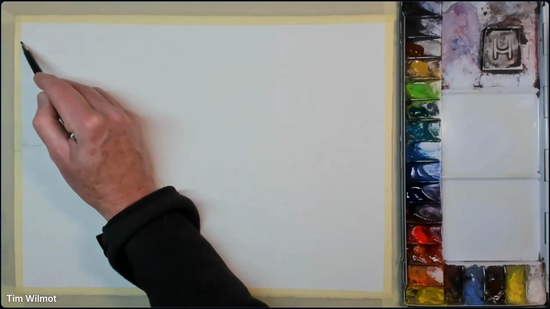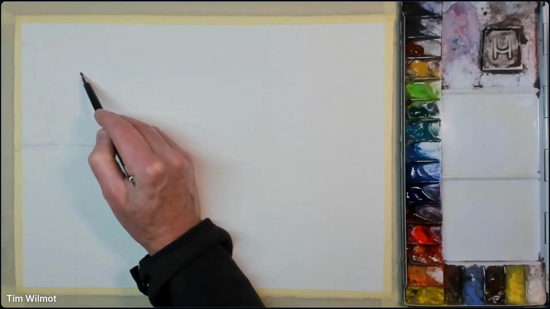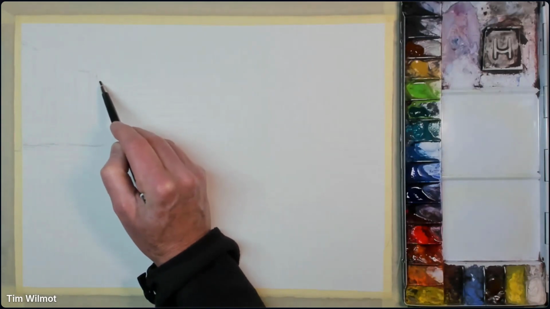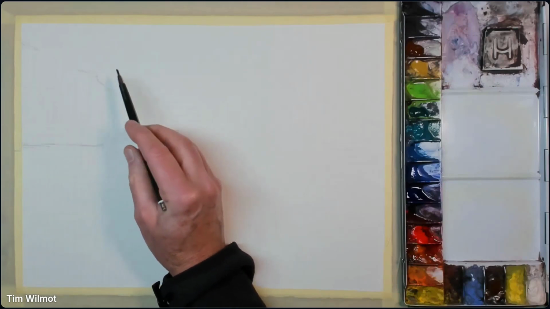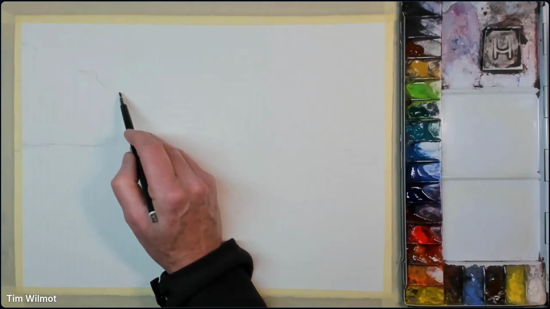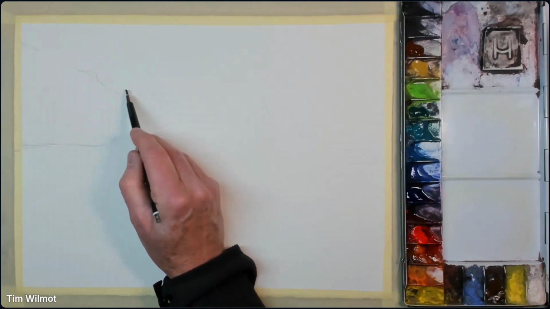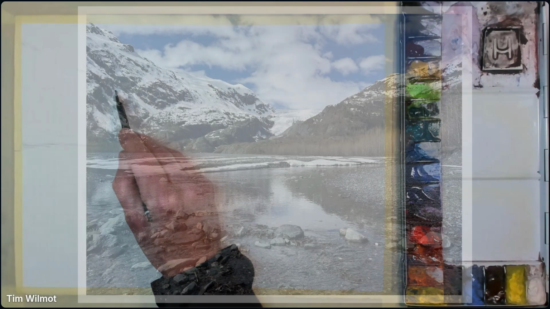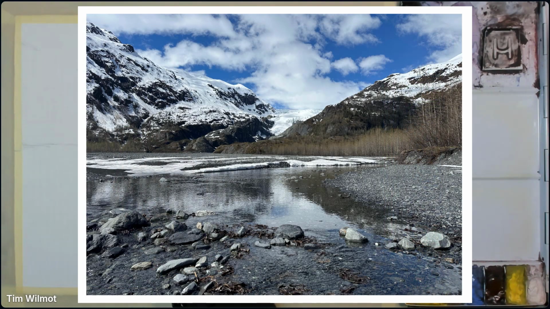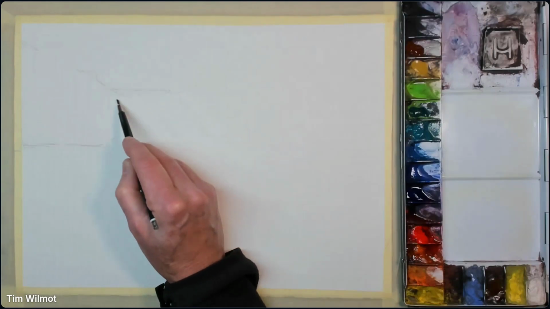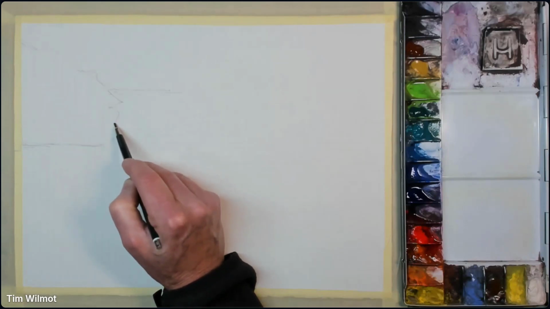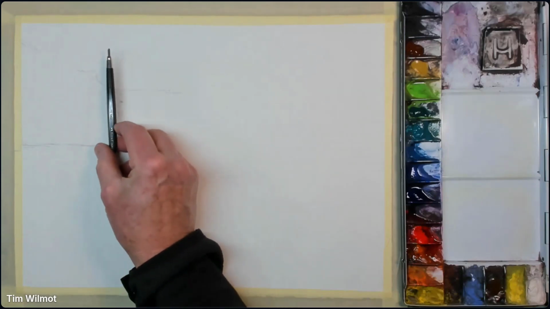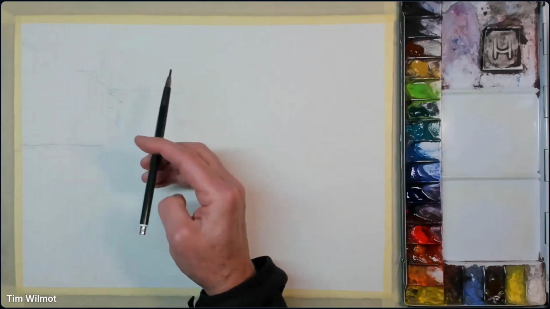We've got the left-hand mountains. Try and get in a bit of a natural edge to the profile of those mountains. The glacier with a fairly horizontal top to it, and then almost a vertical left-hand side to the glacier.